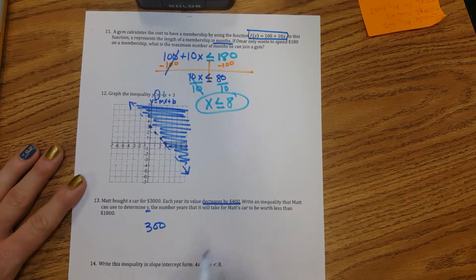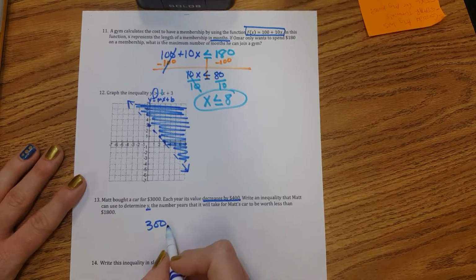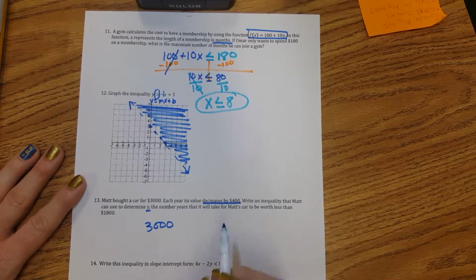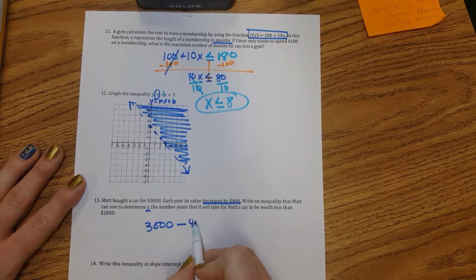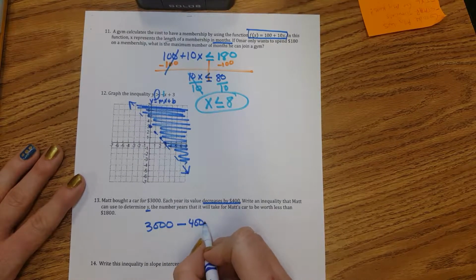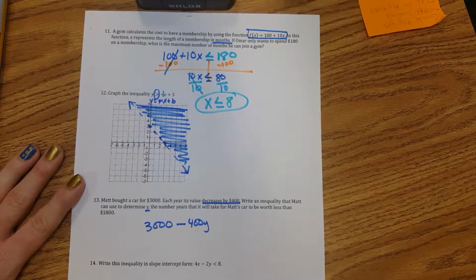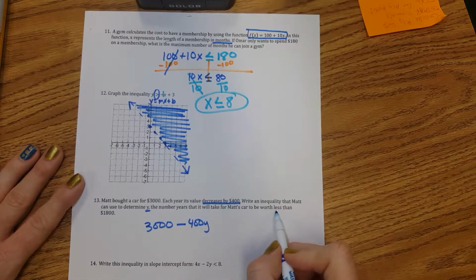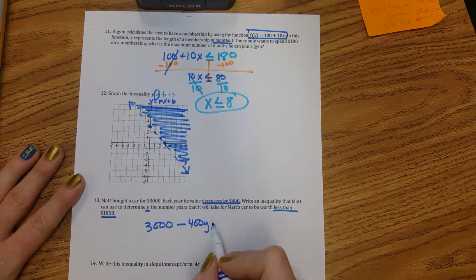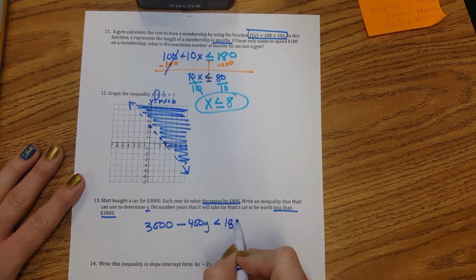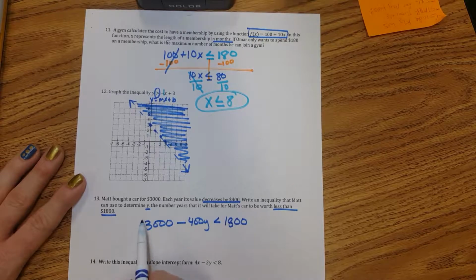So he started off at $3,000. It decreases by 400 every year, which means it's going to go down by 400 times the number of years. And we want to set that up to be less than $1,800. So that's my inequality.